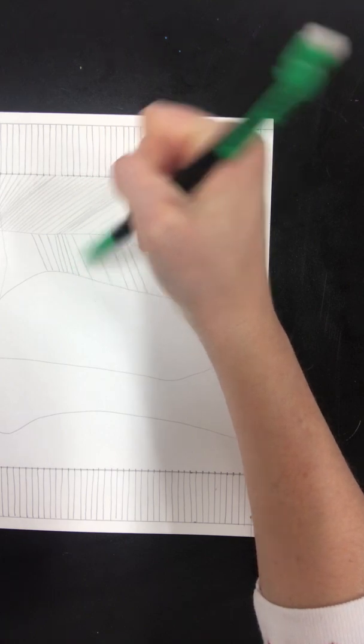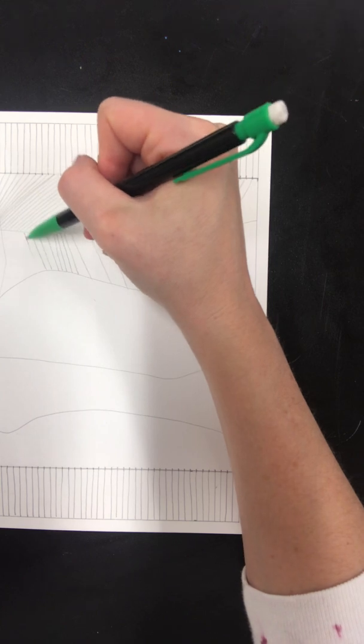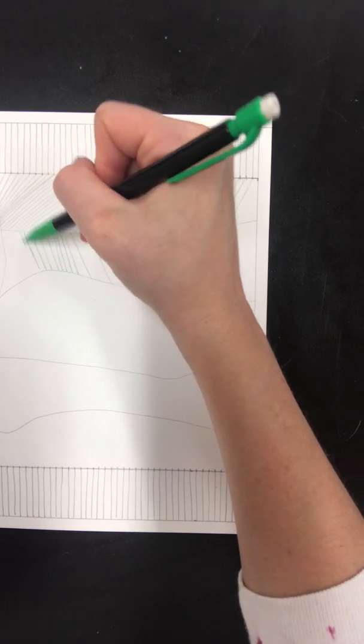So you do want to make sure that you're actually touching that diagonal line or your wavy line, so that when you are going the other direction you can know exactly where to start. So I have a couple spots where I've had to fix that.